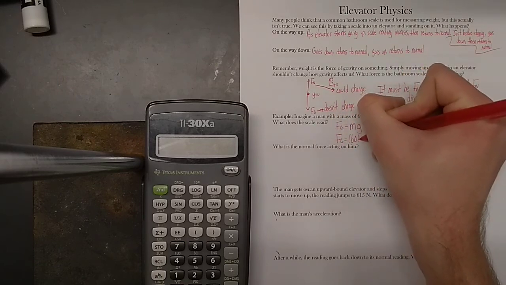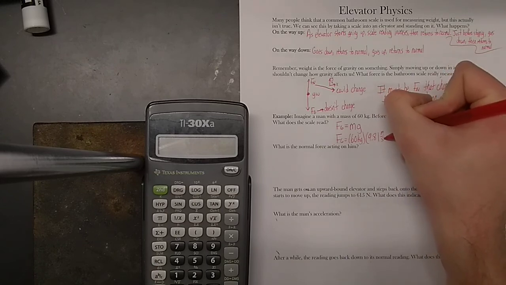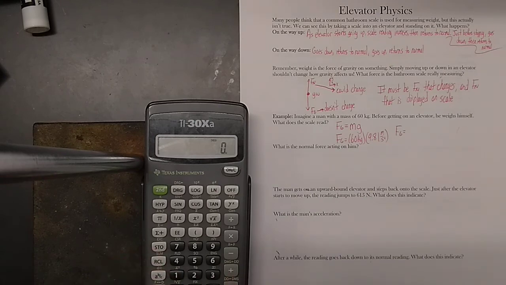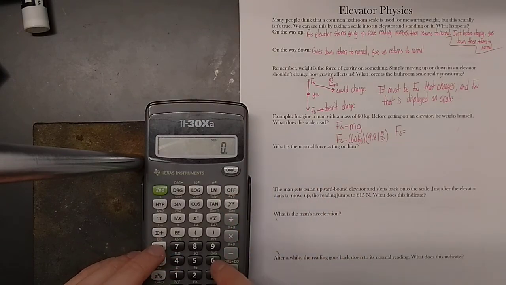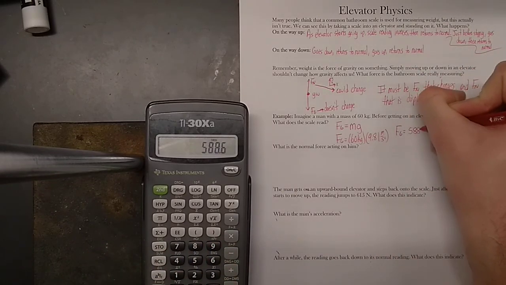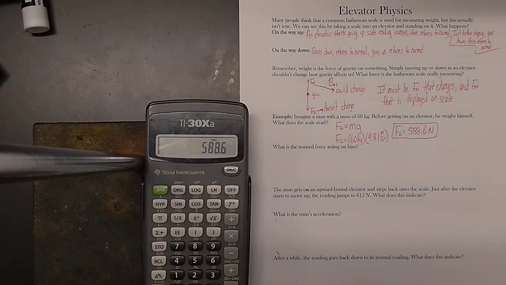So we simply do 60 kilograms times 9.81 meters per second squared, and we get a weight, or force of gravity, same thing, of 588.6 newtons. Now, I'm telling you that's what the scale will read. That's his weight.